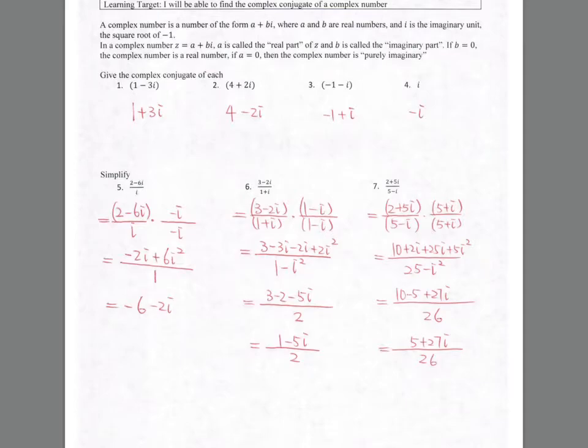Number 4. This is just a pure imaginary number, i. So what's the complex conjugate? Since there's no real number, it is 0. We can change the imaginary into negative i. And that's it. Complex conjugate. Keep your real number the same. Change the sign for your imaginary part.